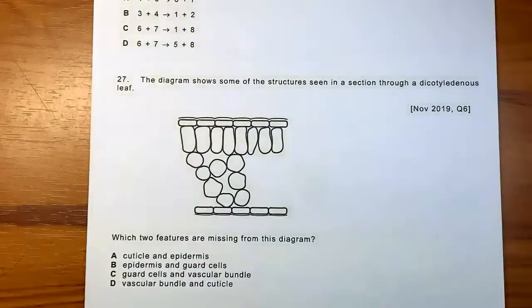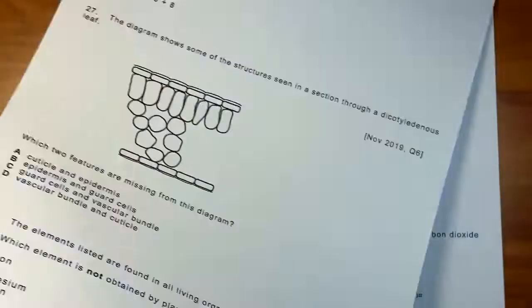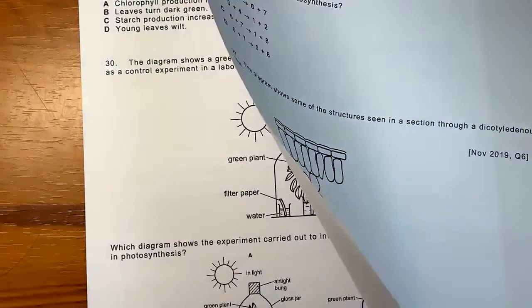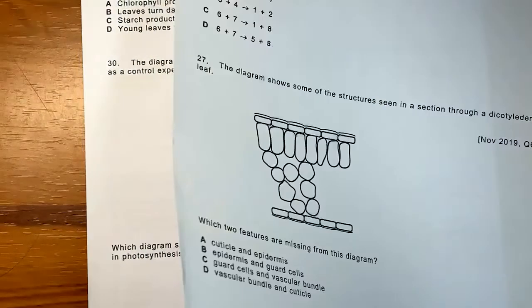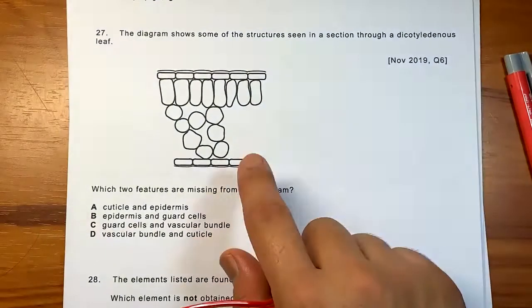Right. Then I think we are getting quite close to the last questions. Here, this question.